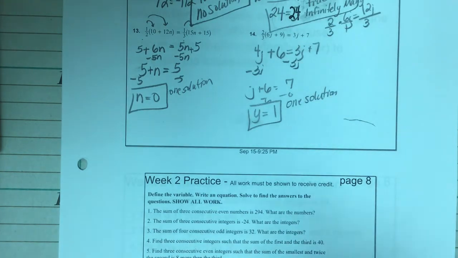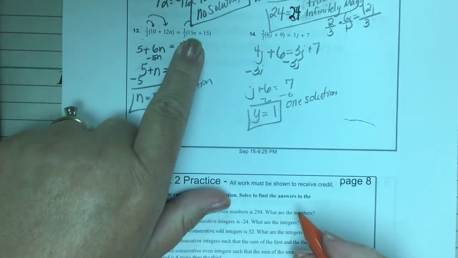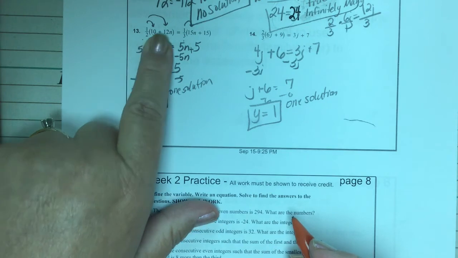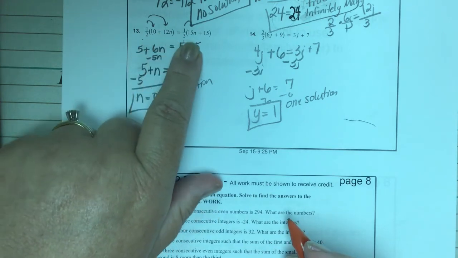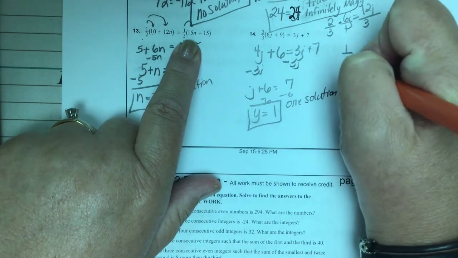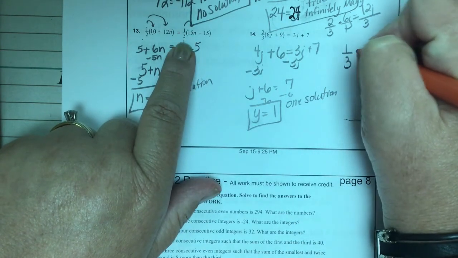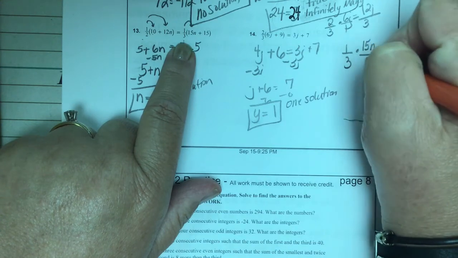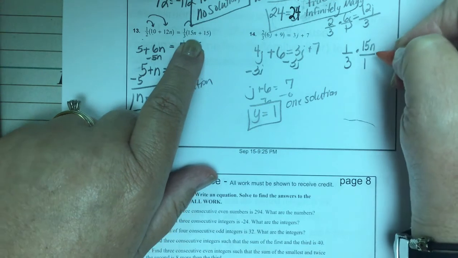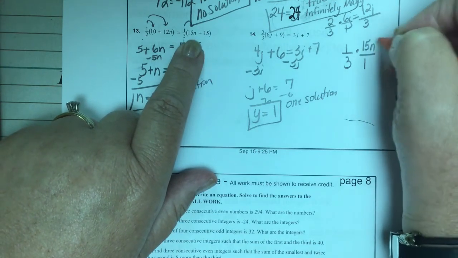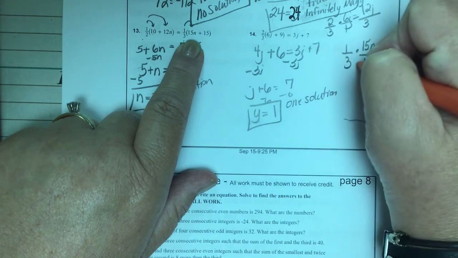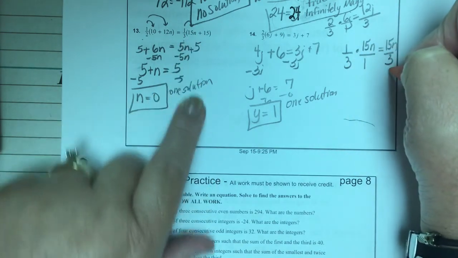For the last two, I distributed 1/2 and 1/3. Students usually don't have trouble multiplying by 1/2. You're taking half of 10 and half of 12. But sometimes students struggle with multiplying by 1/3 or just multiplying fractions in general. Remember, when you're multiplying fractions, you put a 1 under the expression that does not have a fraction in it, and you just multiply numerator and numerator and denominator, and you simplify.